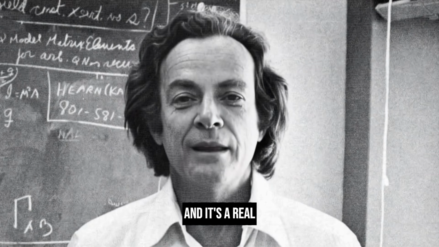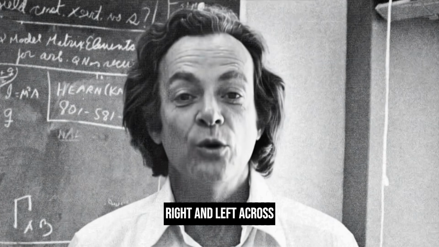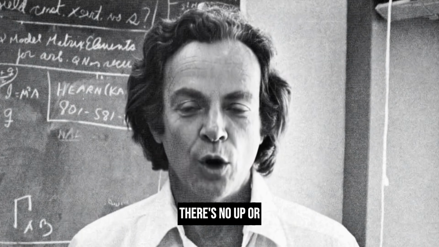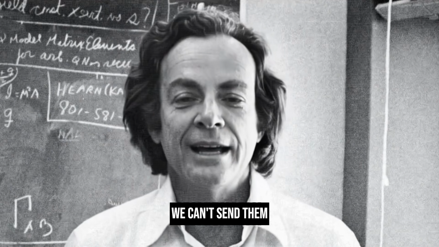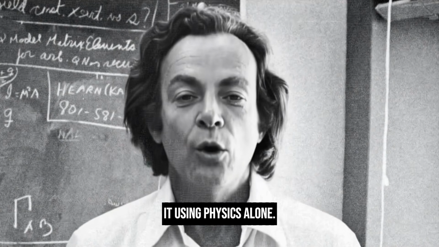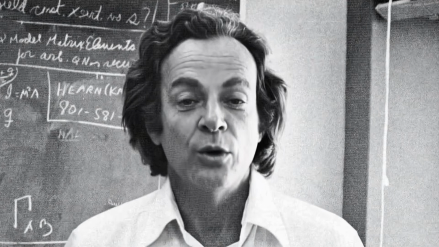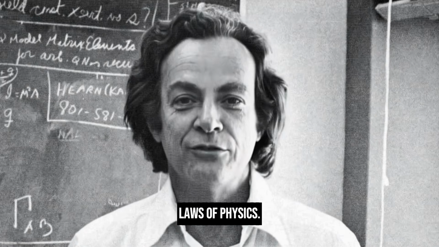But here's the problem, and it's a real problem. How do we define right and left across the void of space? We can't point. There's no up or down in space, no shared reference frame. We can't send them a sample. We have to describe it using physics alone. Pure physics, nothing but the laws of nature. Before this discovery about parity violation, we couldn't do it. There was no way to distinguish right from left using only the laws of physics.